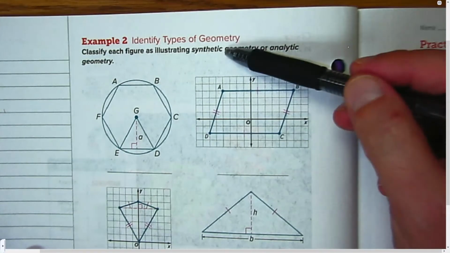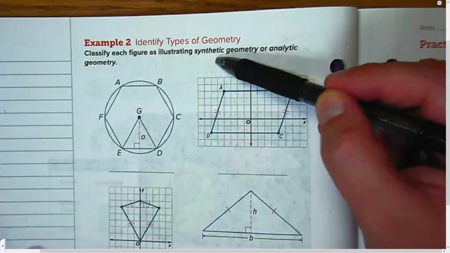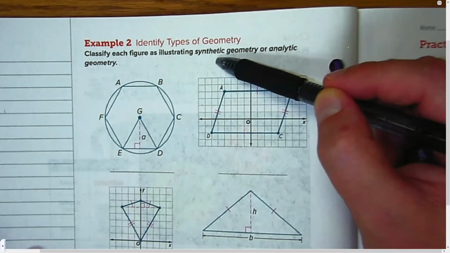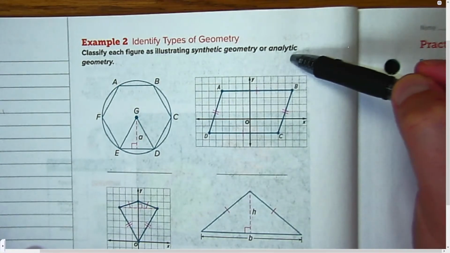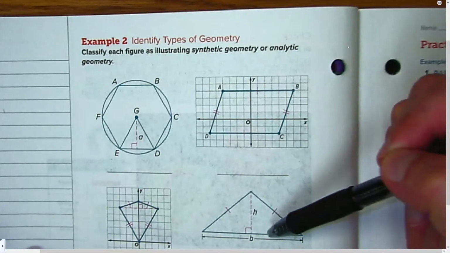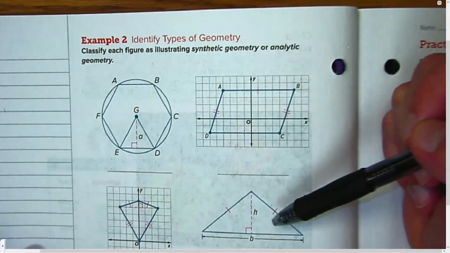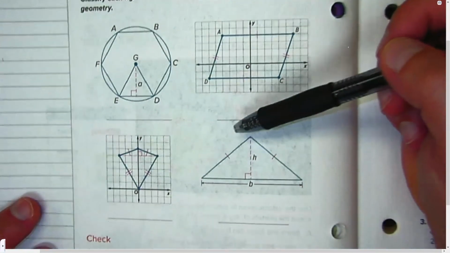Which one's which? Synthetic is the geometry that does not have a grid or coordinate system. Analytic has the coordinate system or the grid. So as you look at each example, think about, is there a grid or a coordinate system? And then write down the vocabulary word that matches that.